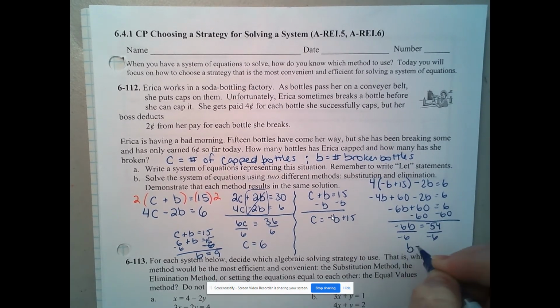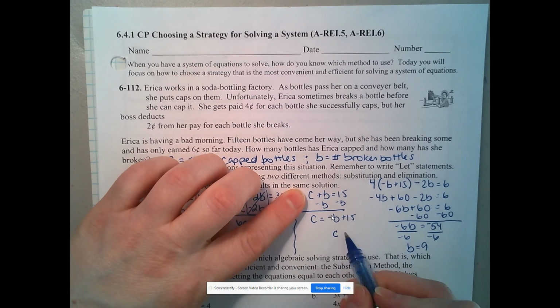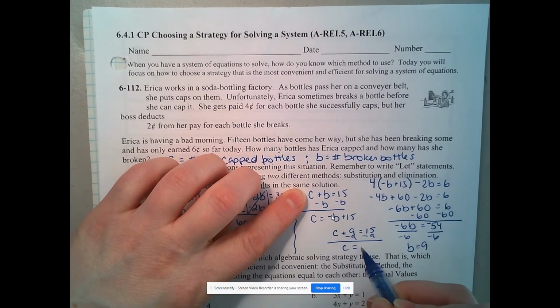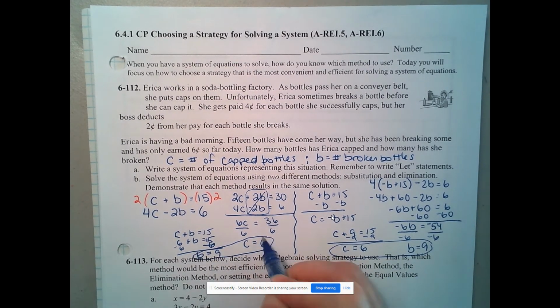And I still get the B equals 9, right? And so the broken bottles were 9. And then if I want to go back, I can say C plus 9 has to equal 15. Take away 9 from both sides. C equals 6. So, I mean, I really did get the same solution, just 2 different ways of doing it.